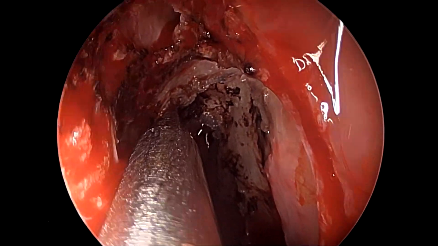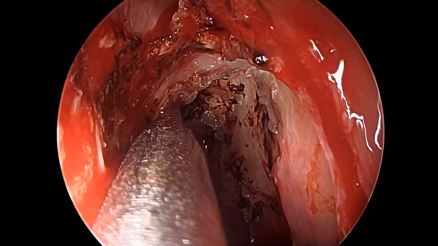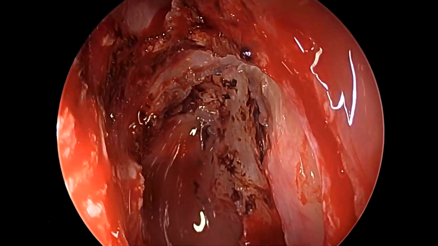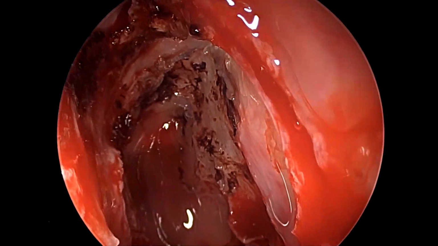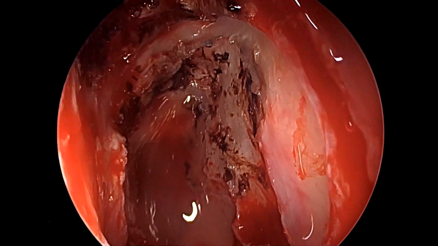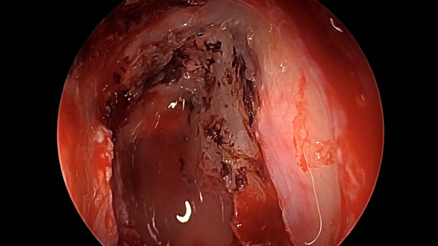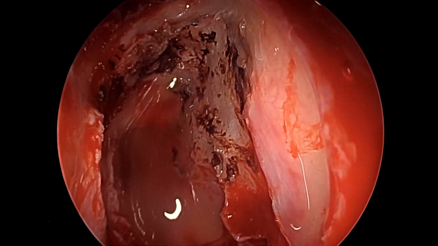It is also a very good teaching tool, as it can reinforce towards the entire team, whether it is ENT or neurosurgery or residents in training, that this is how the defect is, this is where we are, and this is how it looks once the meningocele has been shrunk or excised.